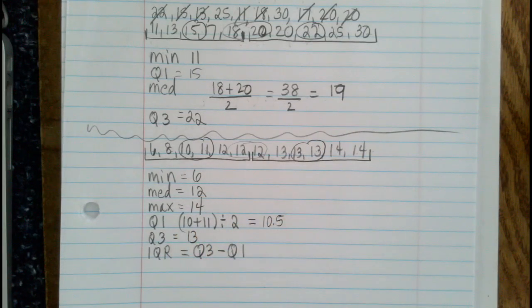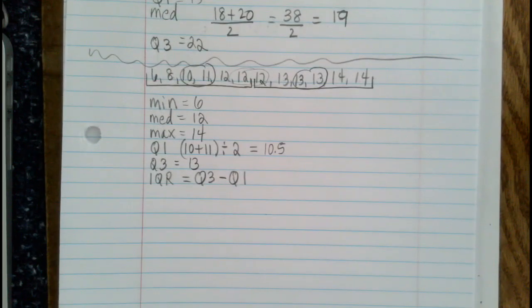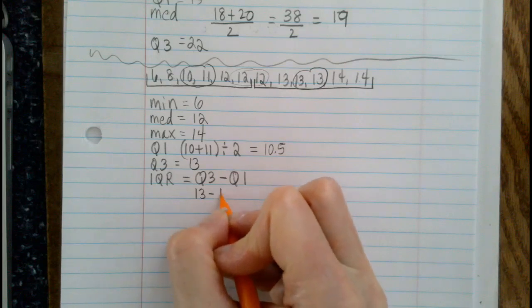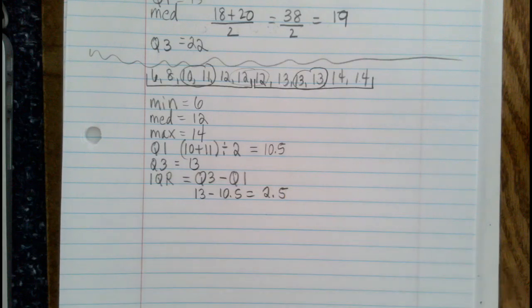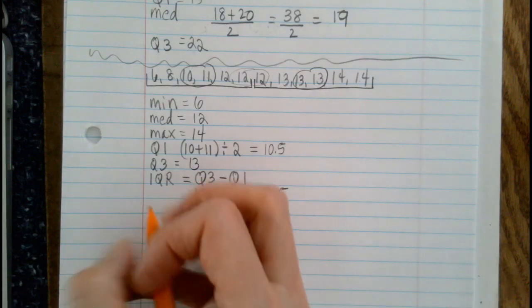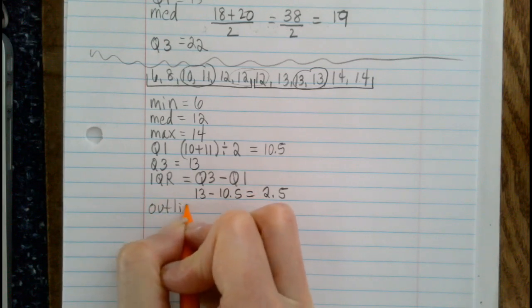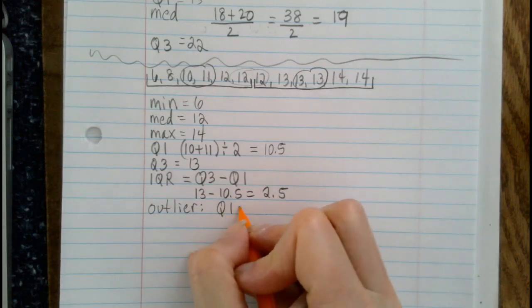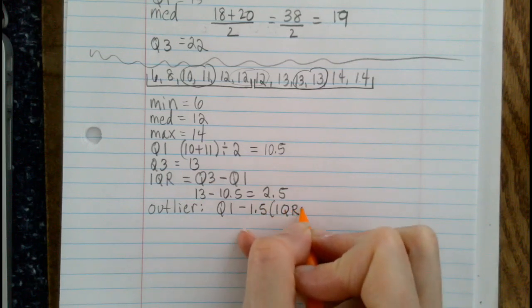And we need those again because what we're trying to figure out is, do we have an outlier or not? So we're going to take 13 minus 10.5, which equals 2.5. And to figure out the interquartile range, or to figure out whether we have an outlier, what we do is we take Q1 minus 1.5 times the interquartile range.